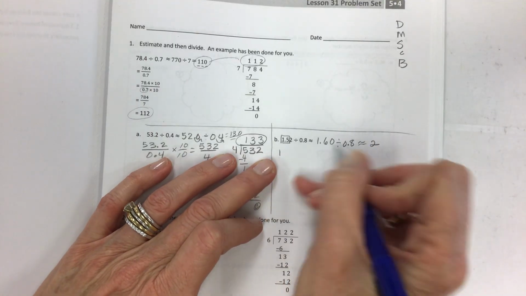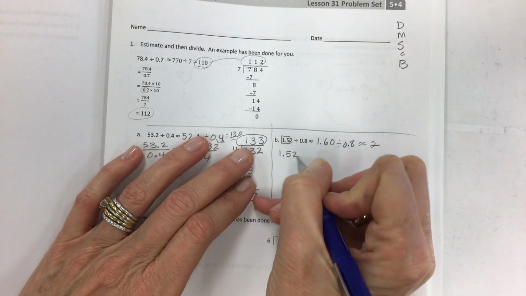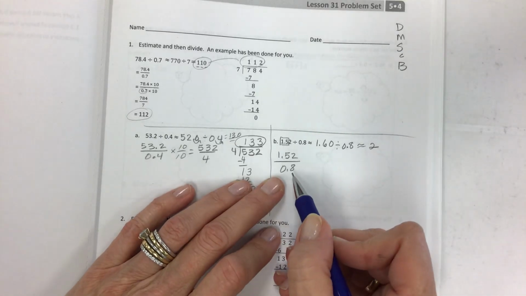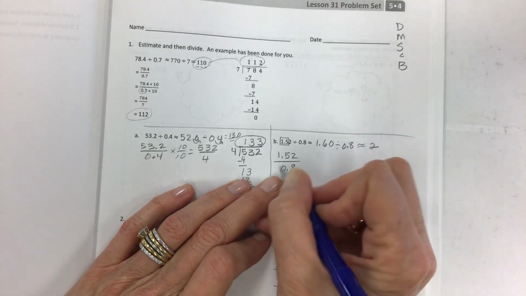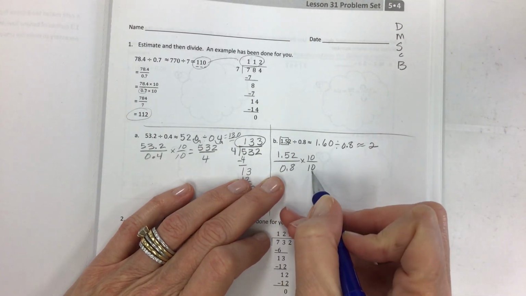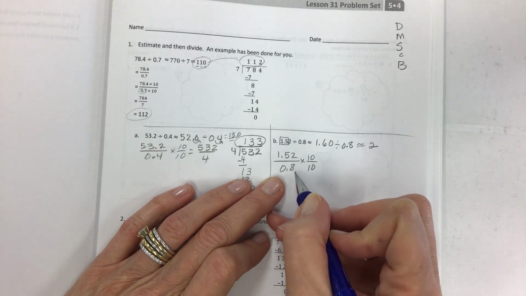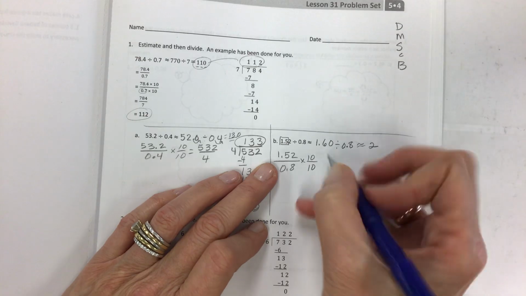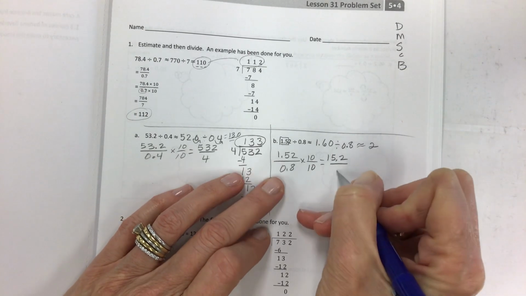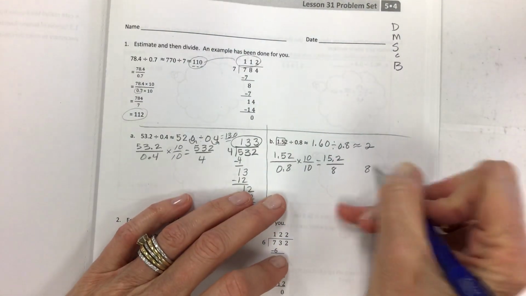So let's set this up. I actually don't really like doing the estimated with decimals because that even confuses me. 1.52 divided by 0.8. Now, the divisor is in control. The bottom number is the one that's going to tell you what multiple of 10, okay? So this one only needs one shift. Now, I could put 100, but again, it's just going to make my numbers bigger. So why not just change it to 15.2 divided by 8, okay? Because that's the most efficient way.